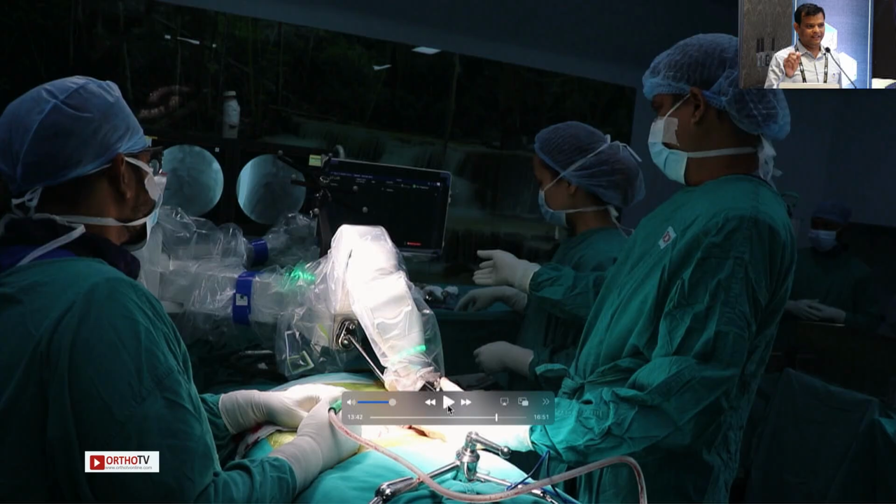So basically it's a high-speed drill connected to a Midas burr. In the initial phase when we installed the robot in 2019, the high-speed burr was not available in India, so we had a lot of issues with skiving at that time. Also, this is very important that you don't put any pressure. It should be just free for the movement of the drill, otherwise you will change the anatomy. It's like two fingers, soft touch.